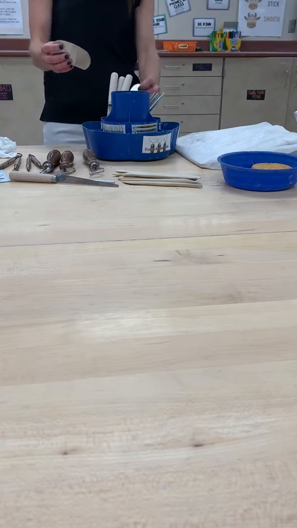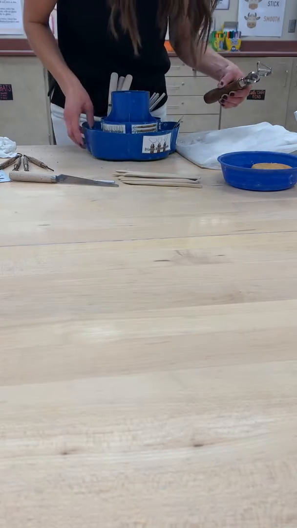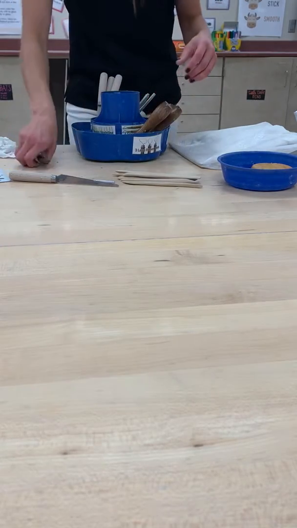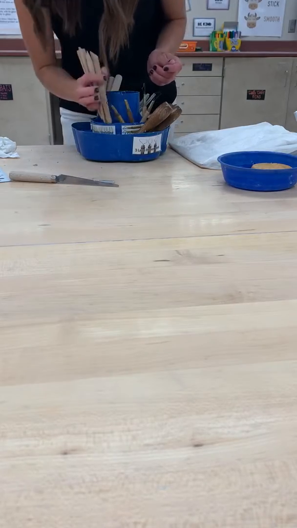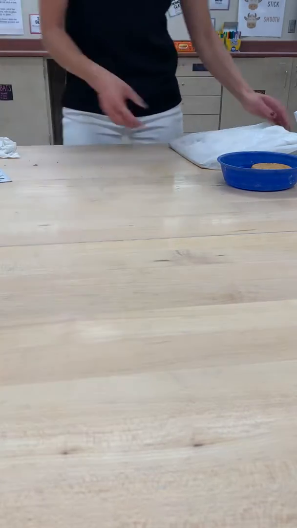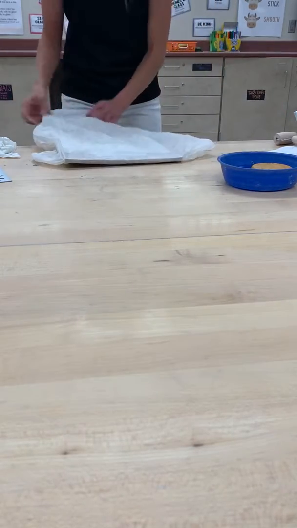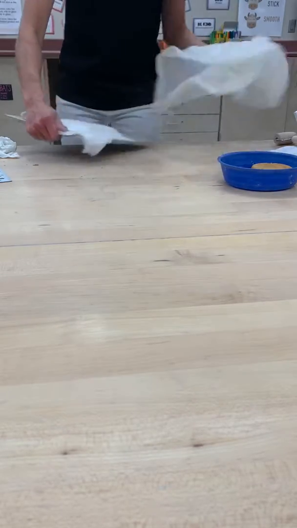So those are all of our tools. So now let's get to it. So most of you have cut your tiles. If you haven't yet, when you see me next class, your entire period is going to be work time, okay? So I'm going to pull out my tiles that I rolled on Friday.